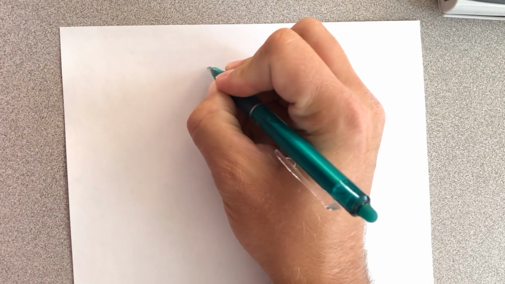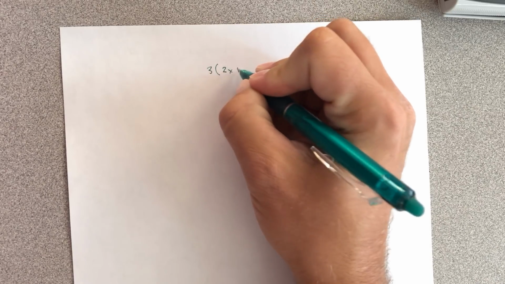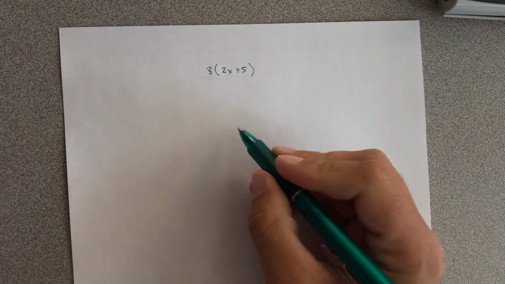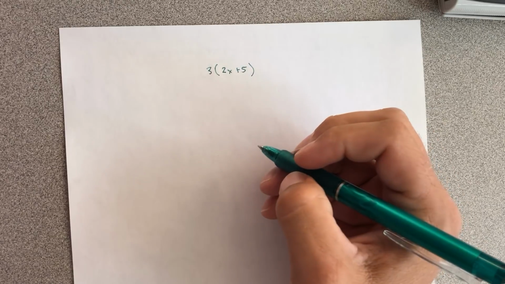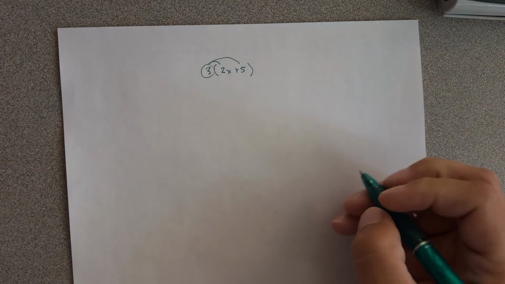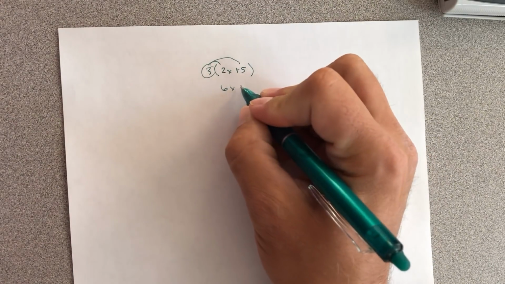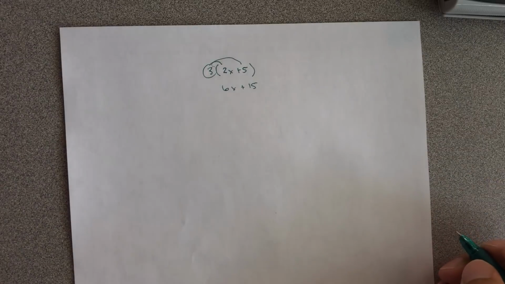But what we're going to be talking about today is basically distribution. And you've been distributing for a long time. We go clear back to intermediate school when we would distribute things like 3 multiplied by 2x plus 5. And the 3 is on the outside of the parentheses, the 2x plus 5 is on the inside, and we would take this 3 and multiply it by everything on the inside. So 3 times 2x was 6x, 3 times 5 was positive 15.